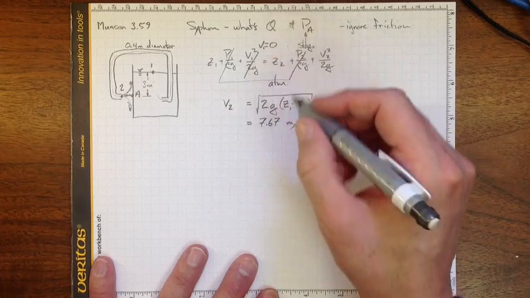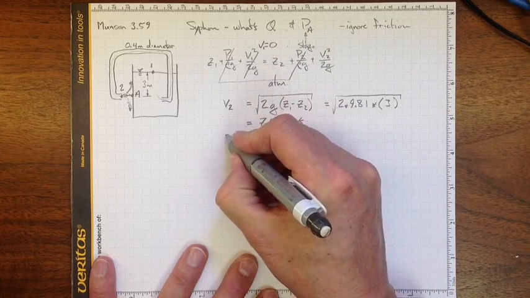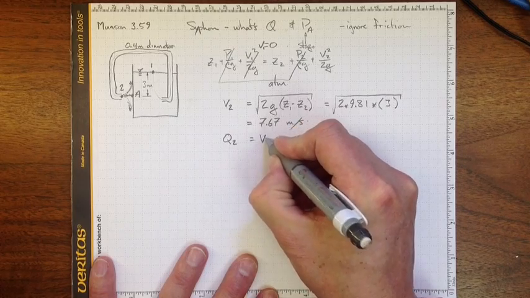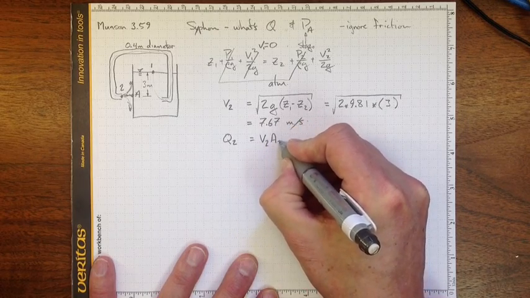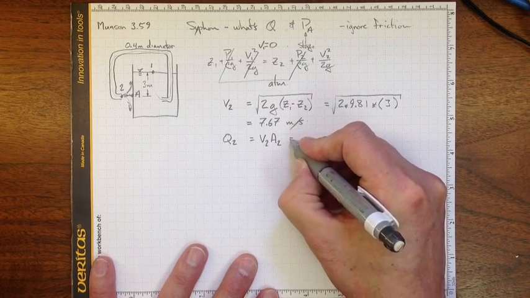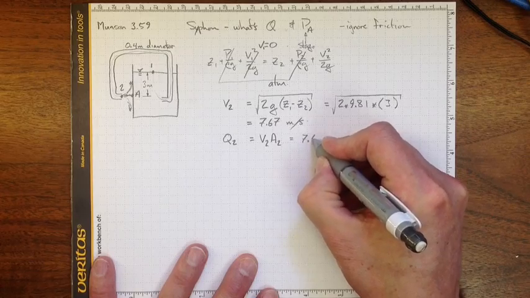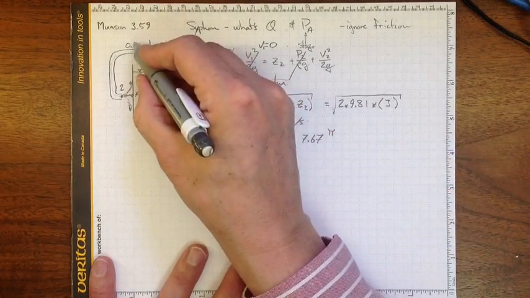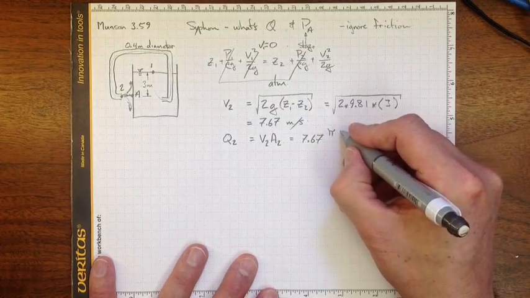And what is the flow rate? Well, Q going through location 2 will be V2 A2, Q equal VA. So that'll be 7.67 times pi times d squared over 4, where d is 0.4 meters in diameter.